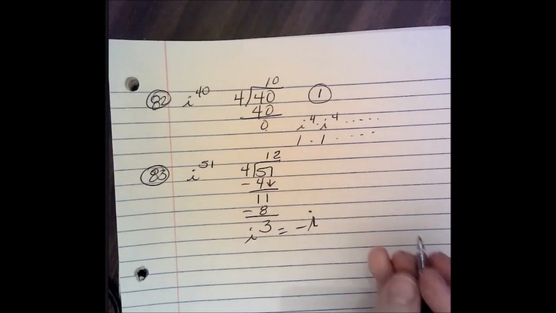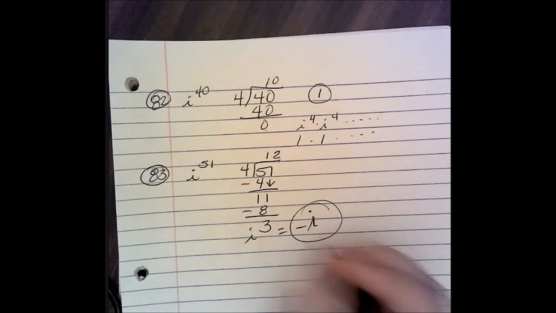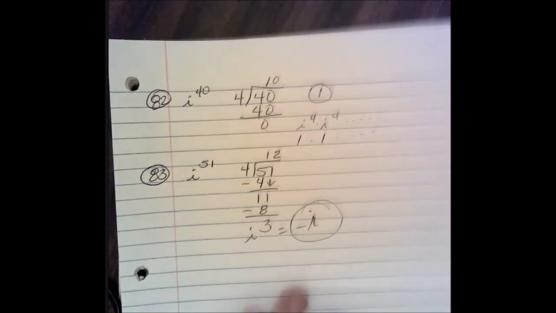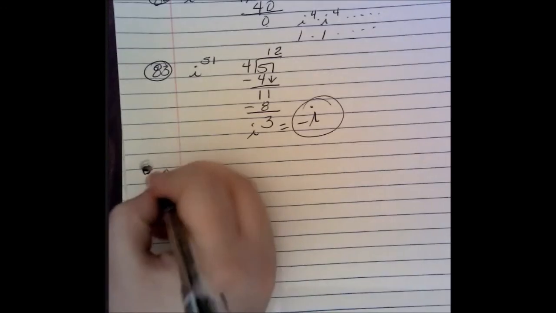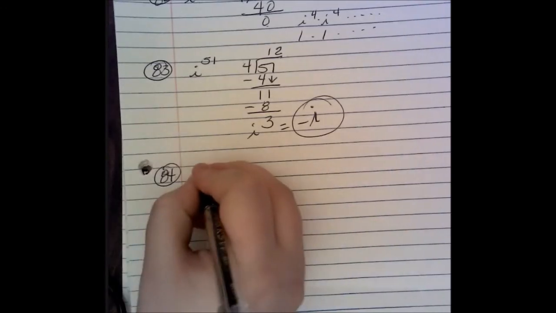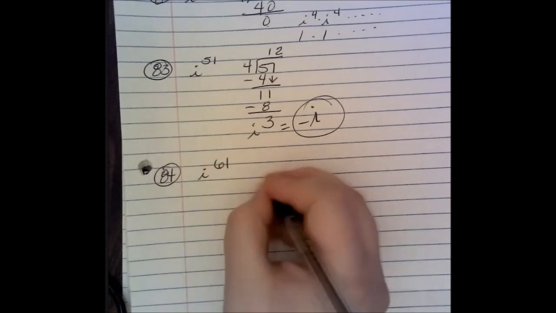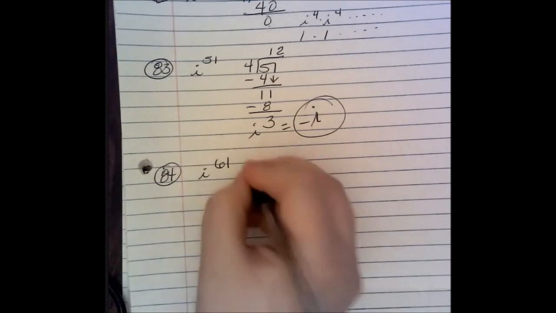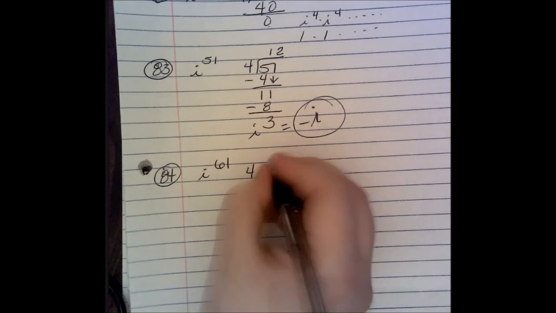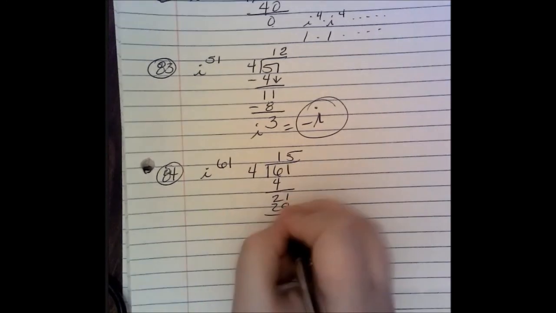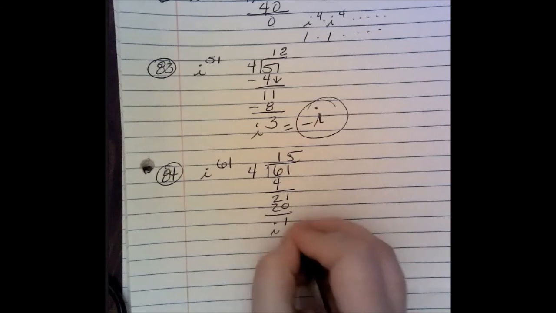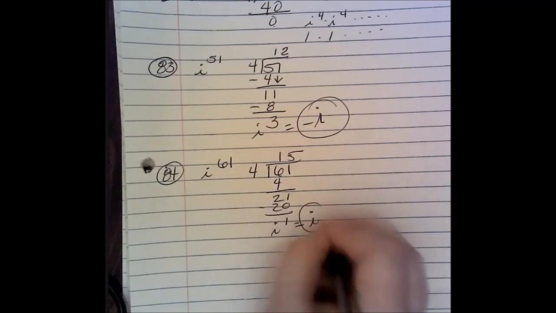So I to the 3rd in our I chart is negative I. Then number 84 is I to the 61. So take 61 and divide it by 4. So you get I to the 1, which is I.